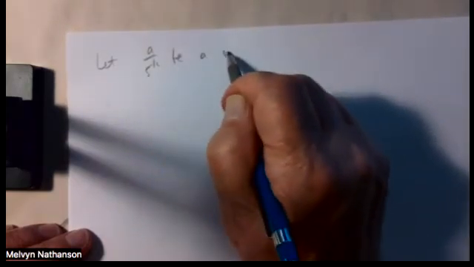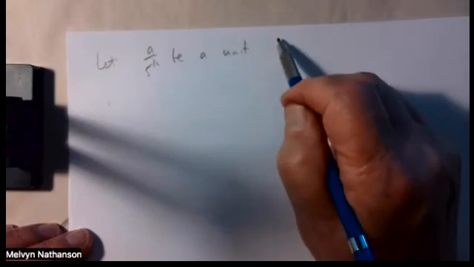So suppose we let a over 5 to the k be a unit. Professor, you mind showing again the last page, please? Sorry? Can you show again the last page that you just finished?